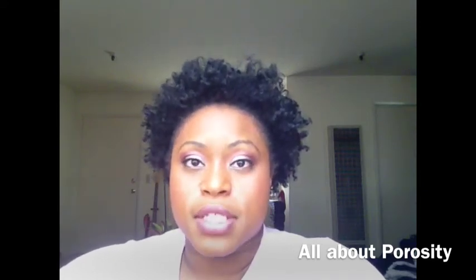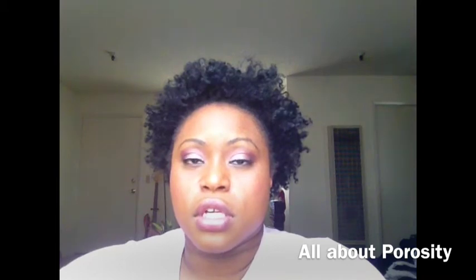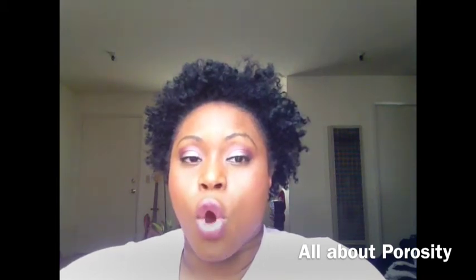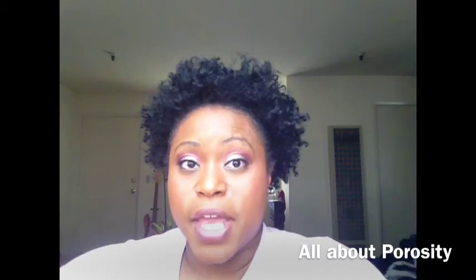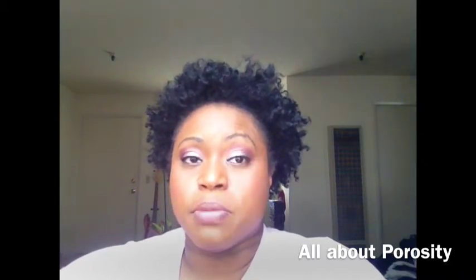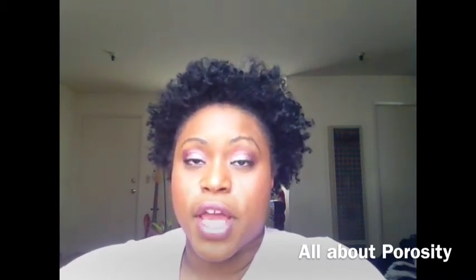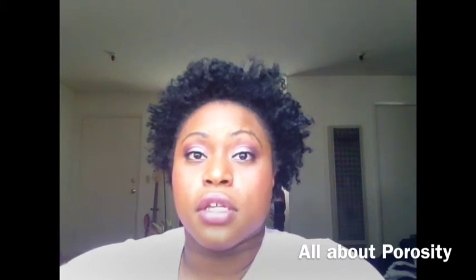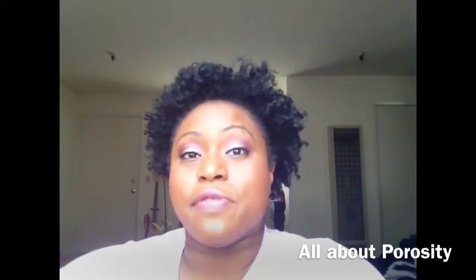Another level of porosity is high porosity. And with high porosity, that means that the scales on the cuticle layer are open very wide, making it very easy for moisture to be absorbed into the hair. Okay, so low porosity, the scales are laying very flat, they're compressed, they're compact, and it makes it more difficult for moisture to absorb into the hair. And high porosity, where the scales are open wide, and it makes it very easy for the hair to absorb moisture. So those are the two extreme levels of porosity, the low and the high.